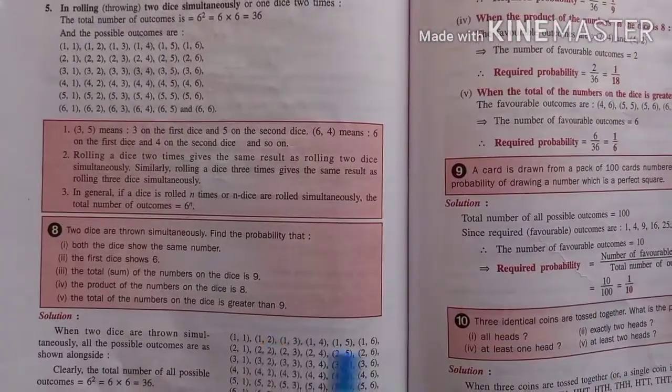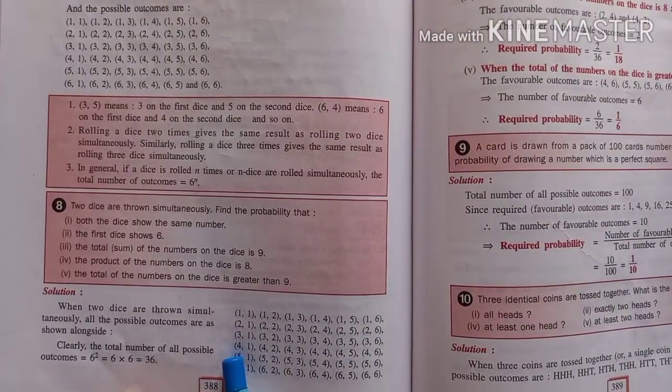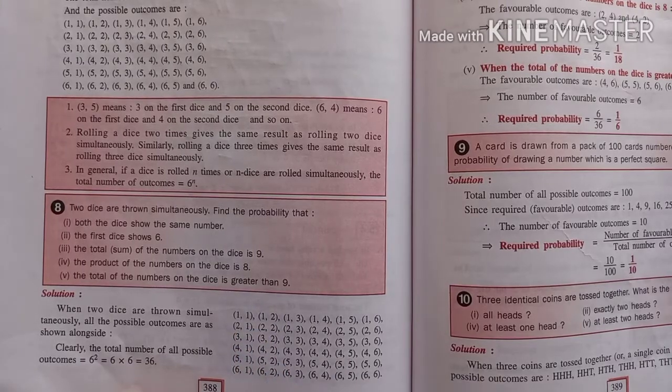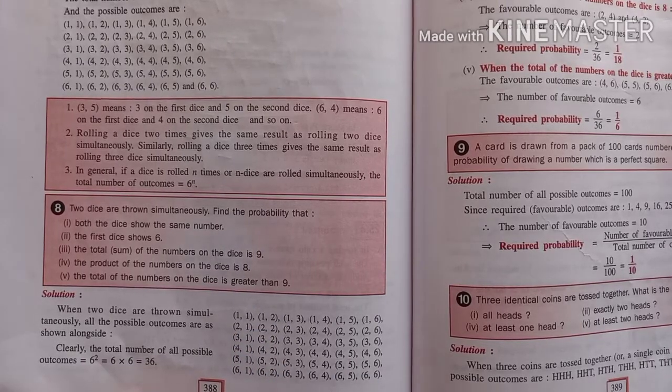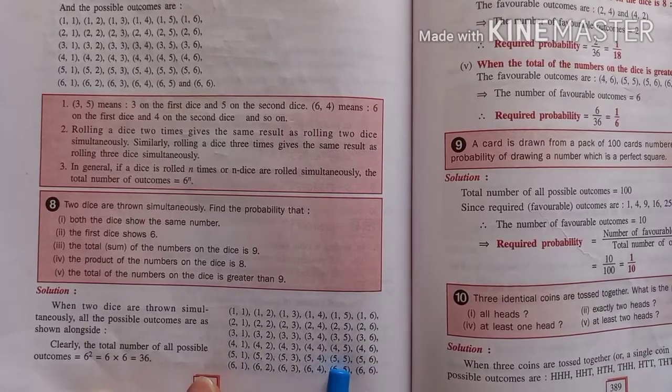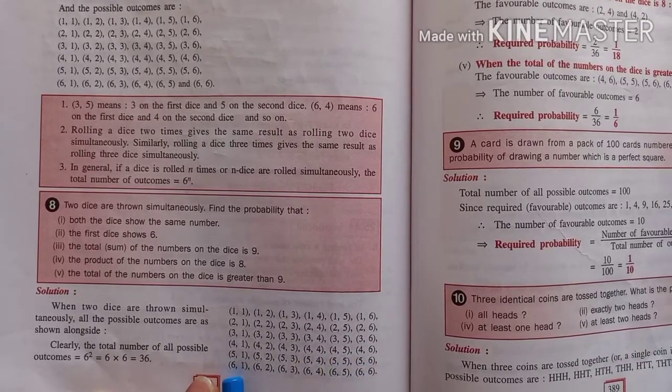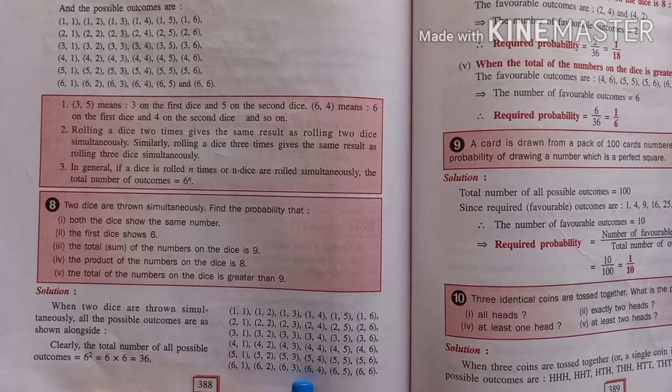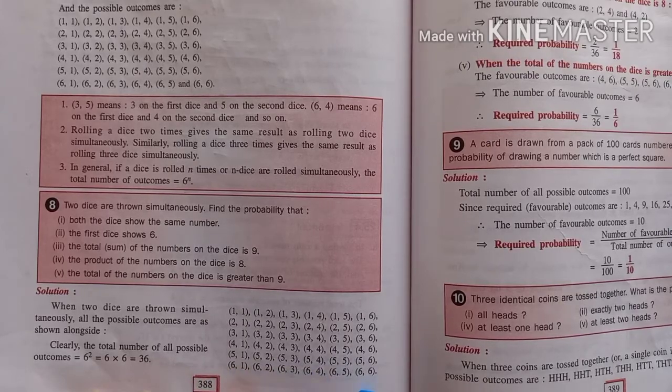First they checked the first row, second row, then third row. In the first and second rows there is no sum which is favorable. In the fifth row, 5 6 and in the last row 6 4, 6 5 and 6 6.